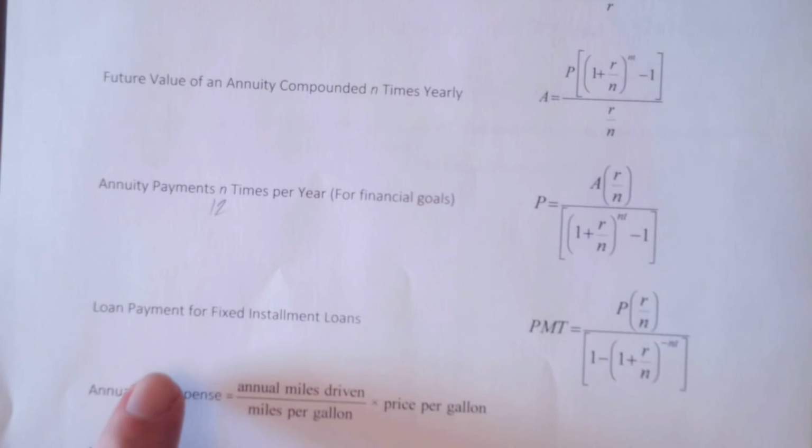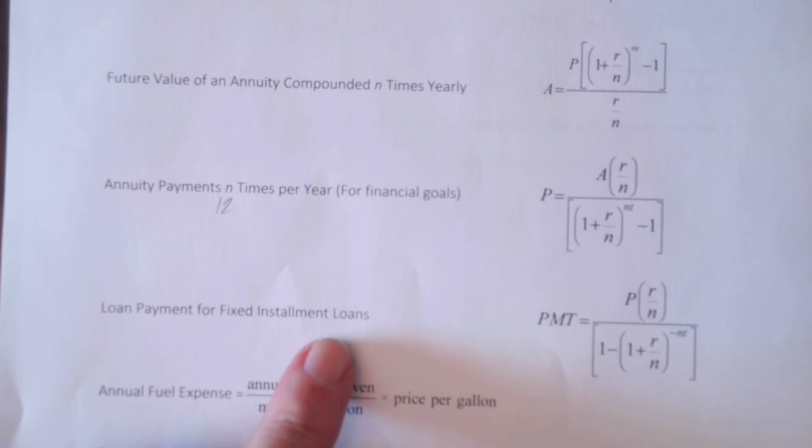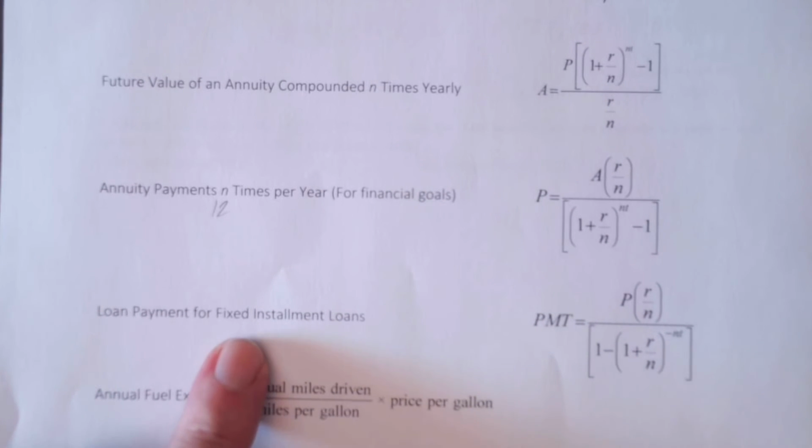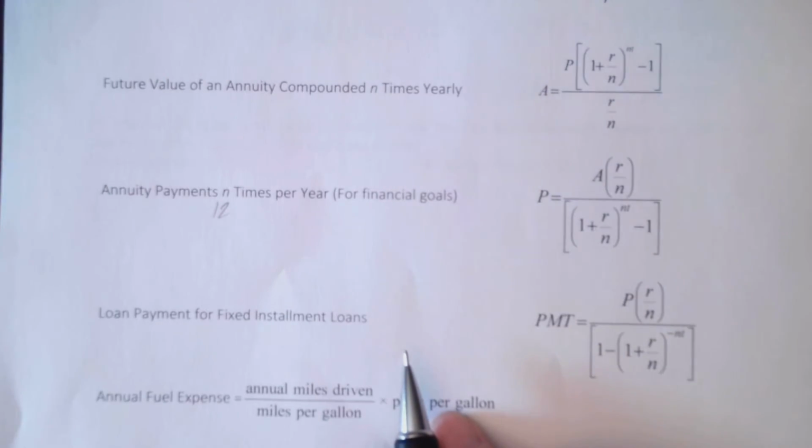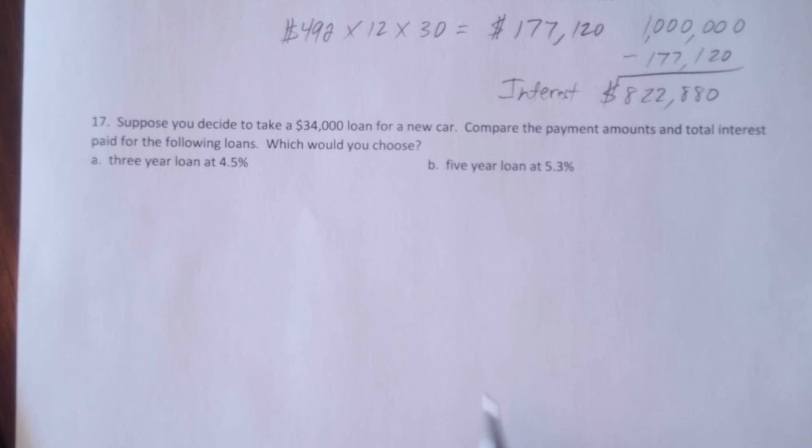It's this one here. Loan payment for fixed installment loans. What that means is we borrow money and we pay it back in fixed amounts, and it's normally per month. So that just means we're paying regular monthly payments.